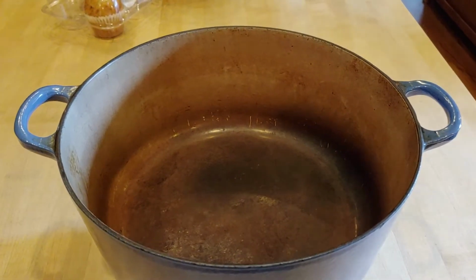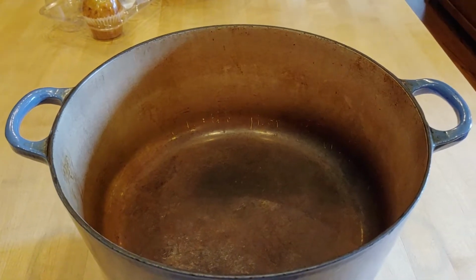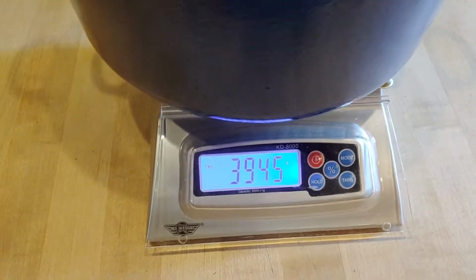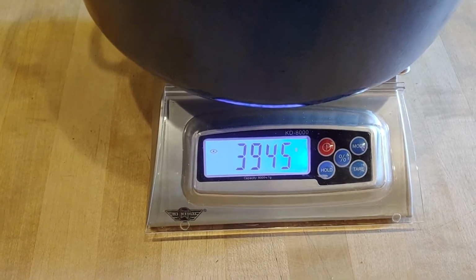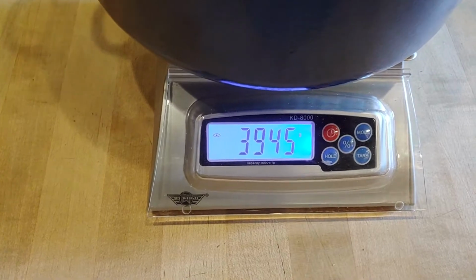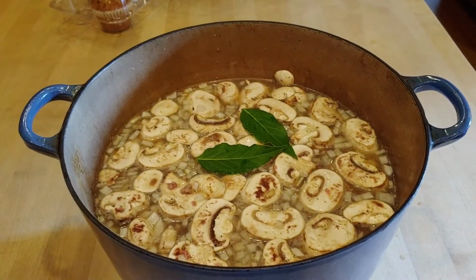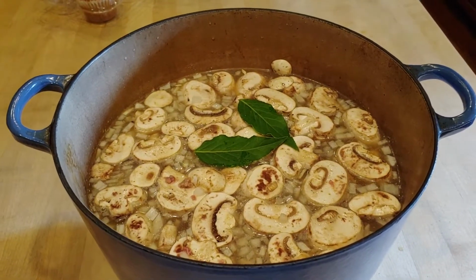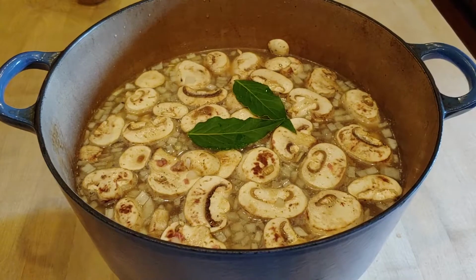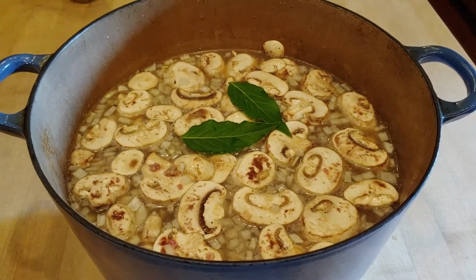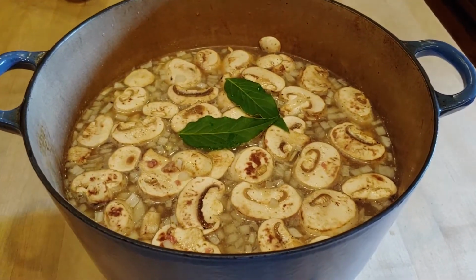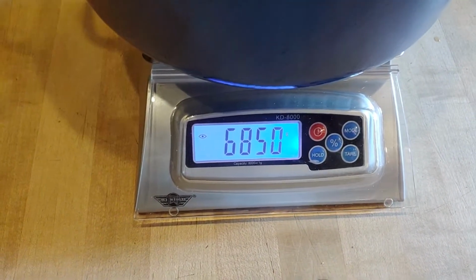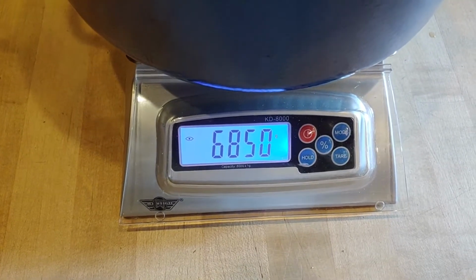So the first step in determining the evaporation mass is to determine the mass of the container. And this is 3,945 grams. Now, before we start cooking, we're going to measure the total mass, which is the mass of the container plus the mass of everything in it. And our total mass is 6,850 grams.